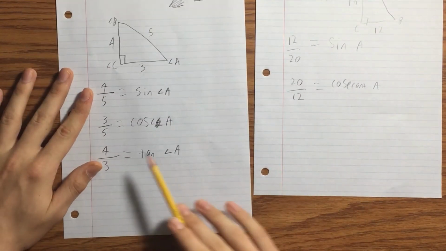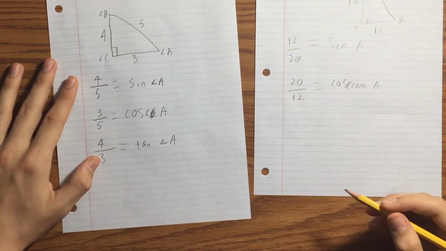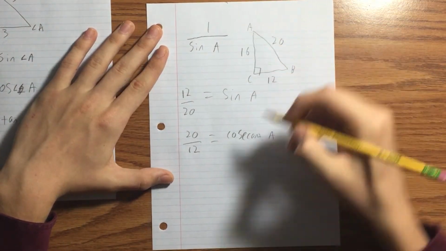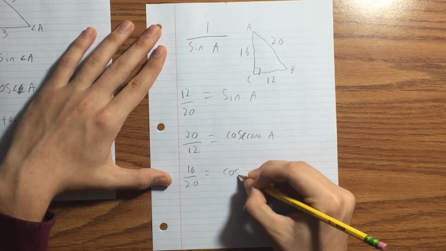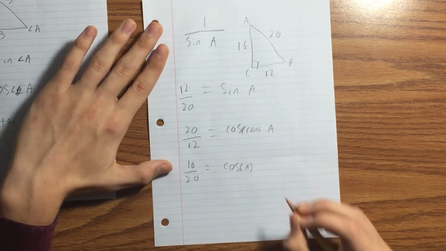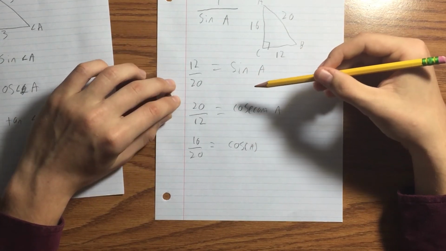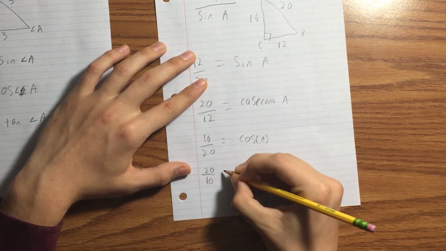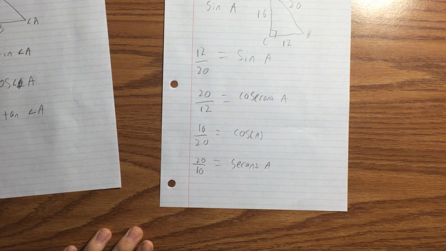So let's just go for the good old cosine. The cosine here is adjacent over hypotenuse. In this example, the adjacent of angle A is 16, and the hypotenuse is 20. So this is the cosine of A. But just like in the first example, to get the secant you would just flip the numbers. So 20 over 16 is equal to the secant of A. It's as simple as that.